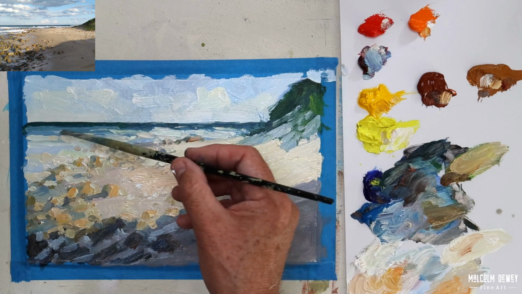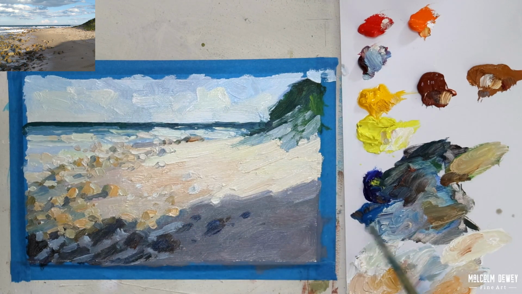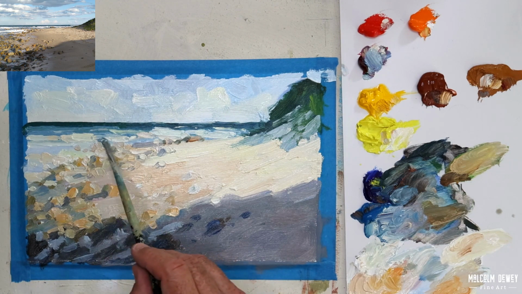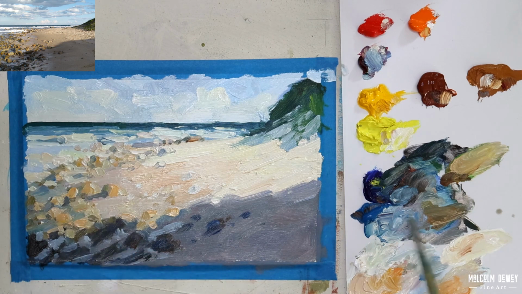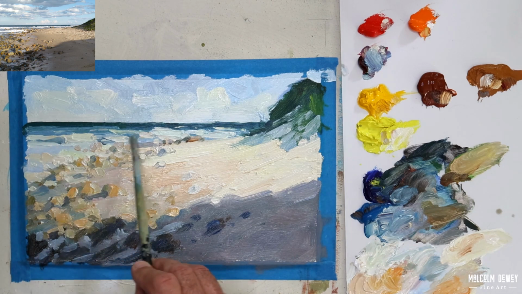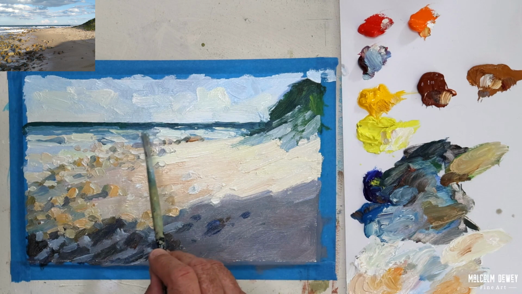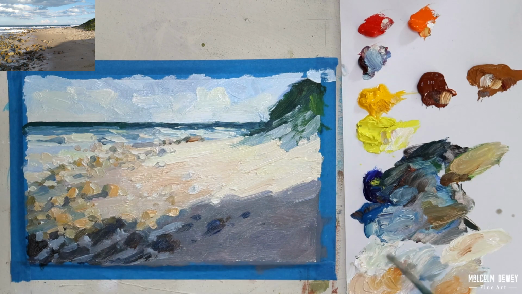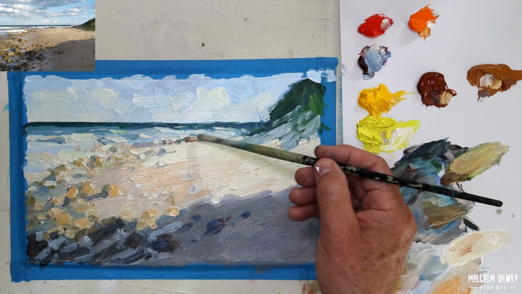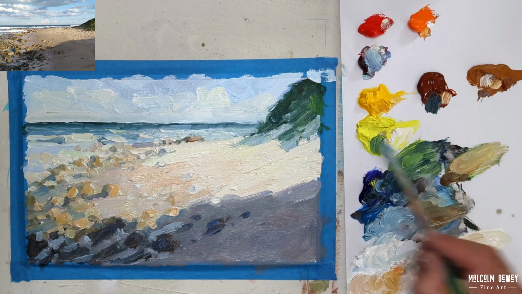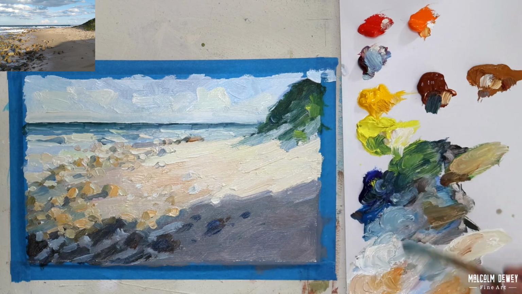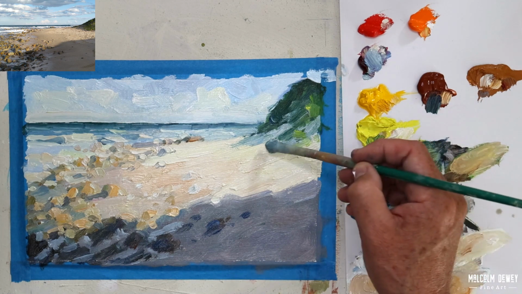Just a few refining shapes of rocks and waves and little touches just shaping those waves. The shadow of the wave under the breaking water is important. A bit of yellow, green for a touch of light.